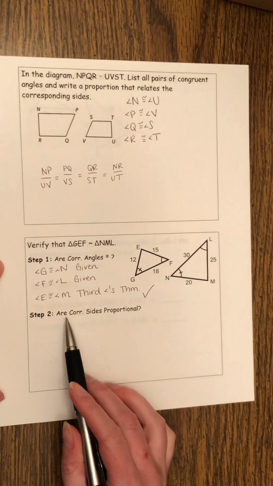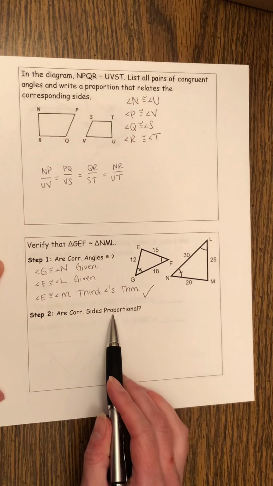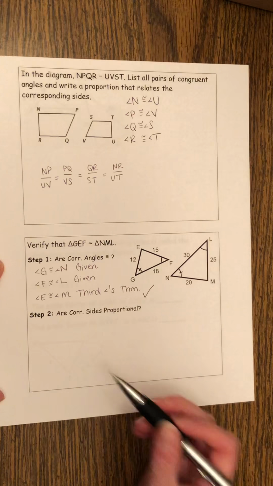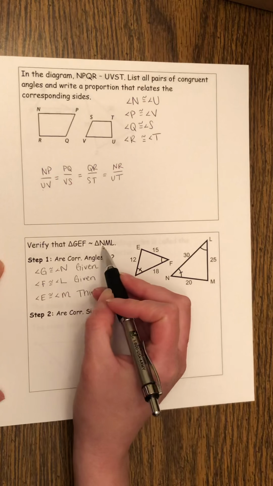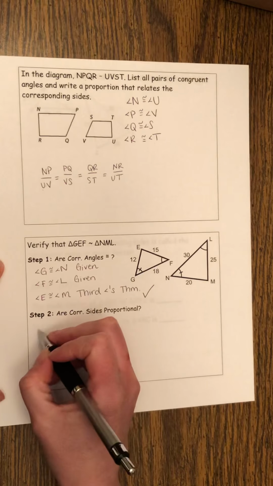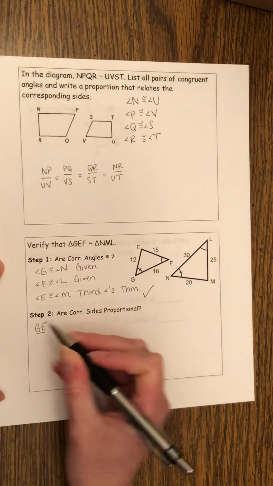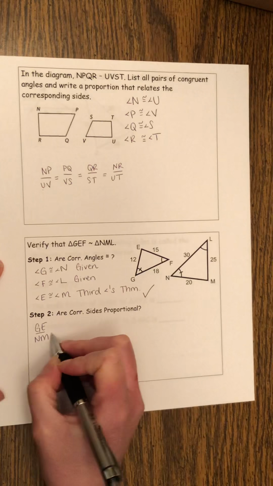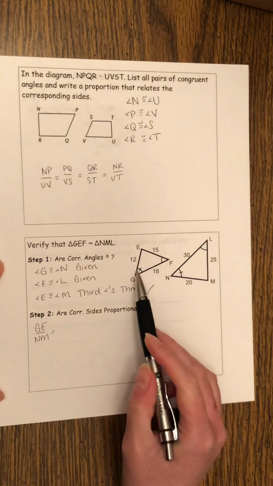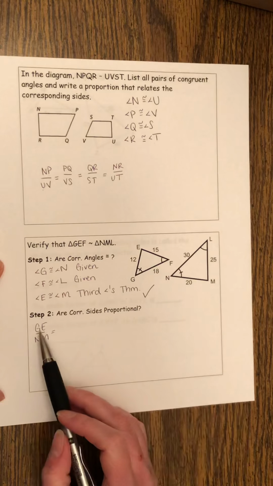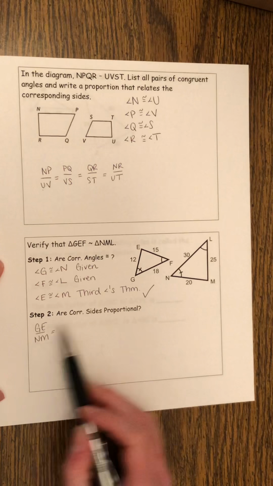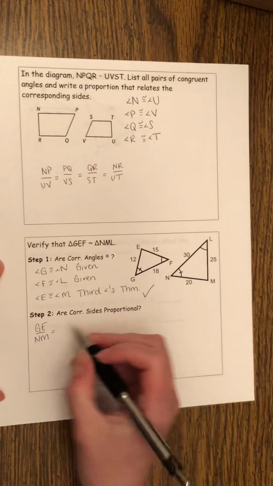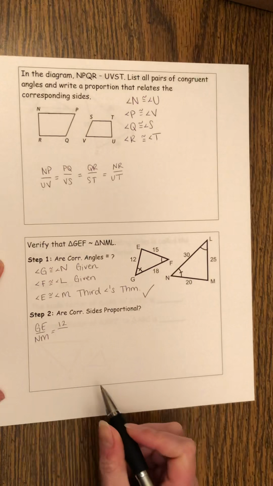Next, we want to verify are corresponding sides proportional. So I'm going to take a look at the order of the letters. So I'm going to compare first GE to NM. And I'm going to look in the diagram and figure out what is GE's length. Well, GE has a length of 12.